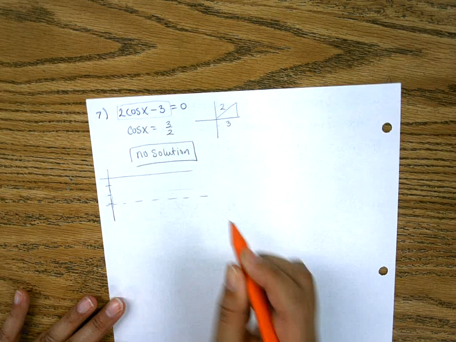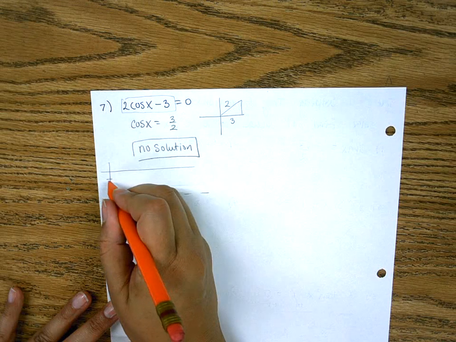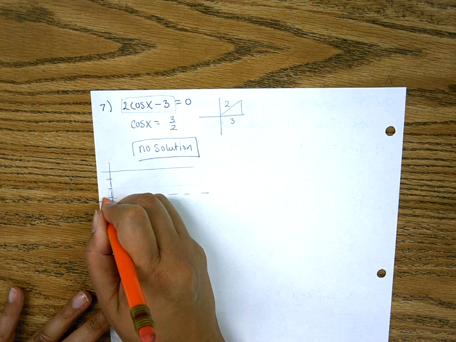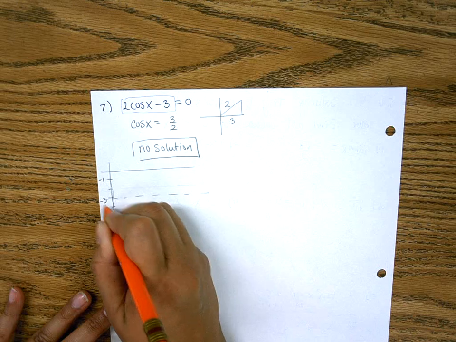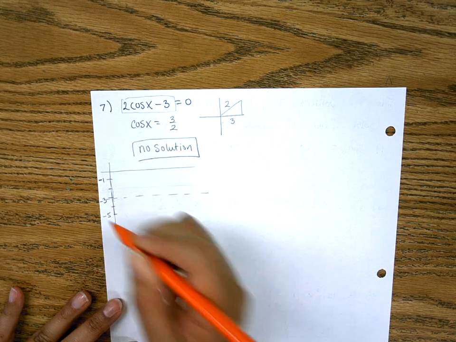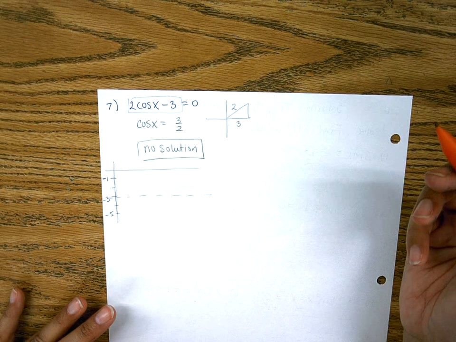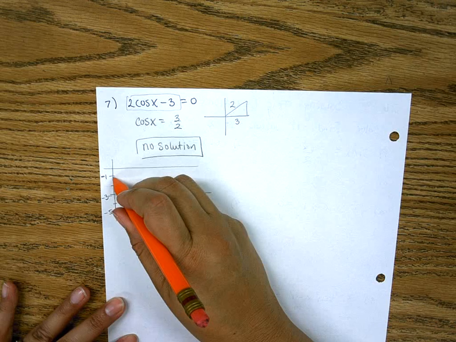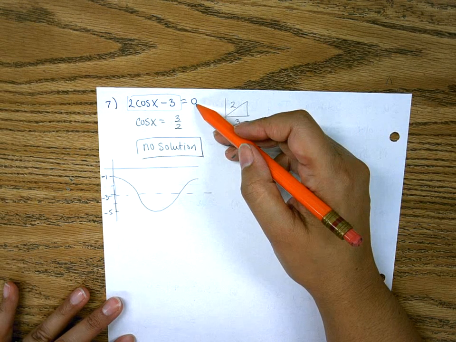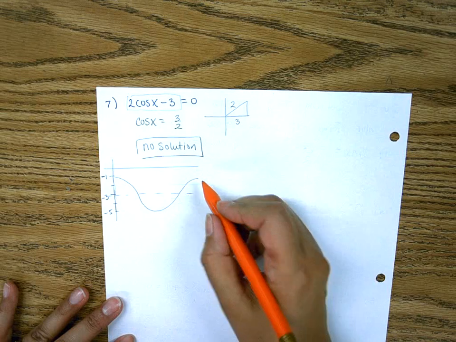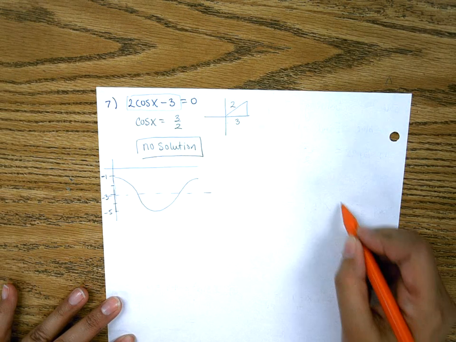1, 2, 3. And it would have an amplitude of 2. So this is negative 3. Going up 2 puts me at negative 1. Going down 2 puts me at negative 5, which means my graph is going to oscillate between negative 1 and negative 5. Is it ever going to hit the 0?